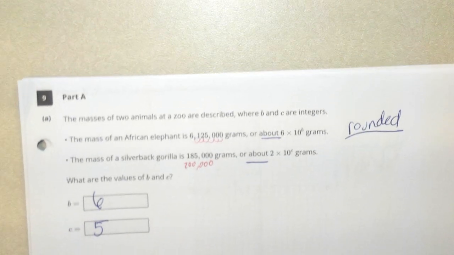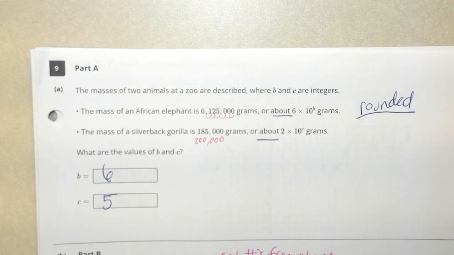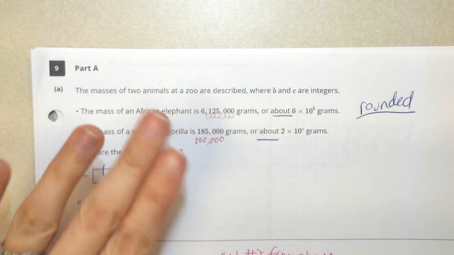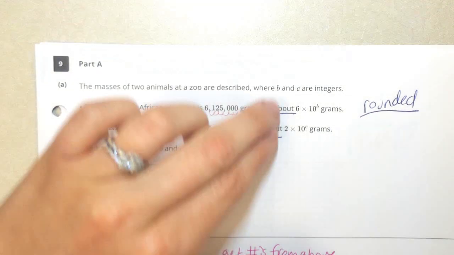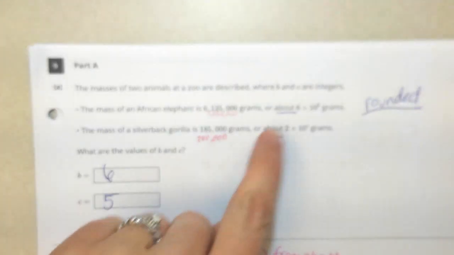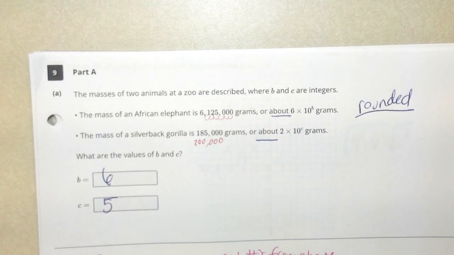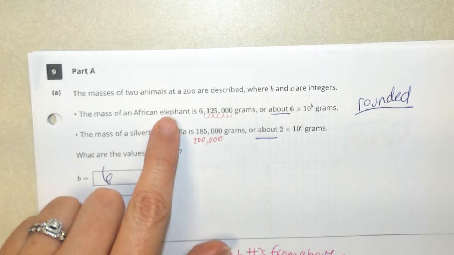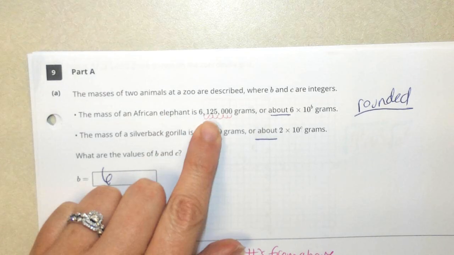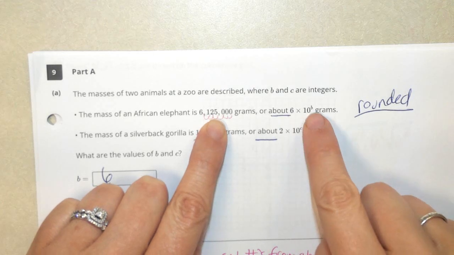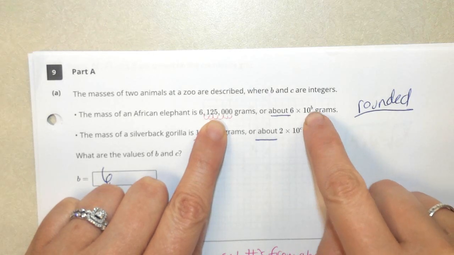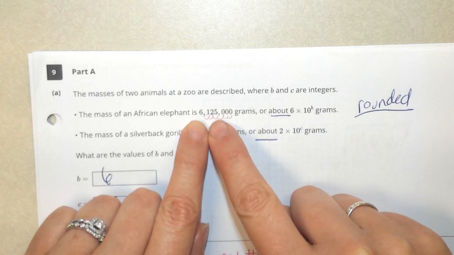Number 9. This one tricks a lot of people, and it's really not meant to be that difficult. So when you look at this, this was just a matter of writing the first part in scientific notation. The part that confuses people is that it is a rounded number because it says the word about. So in this one, it talks about the mass of an elephant, okay, and it gives the mass, but then they want you to write it in scientific notation and say what that exponent would be. So they rounded it just to 6 million, okay?